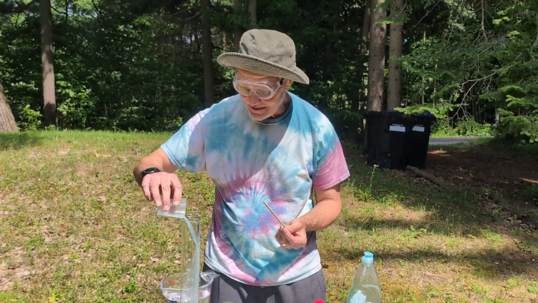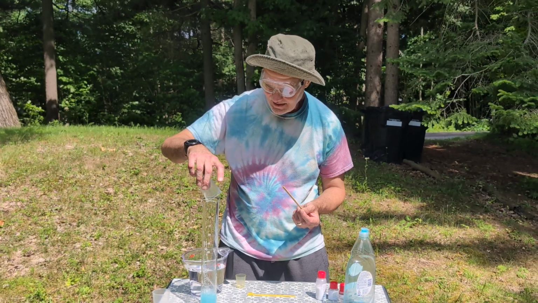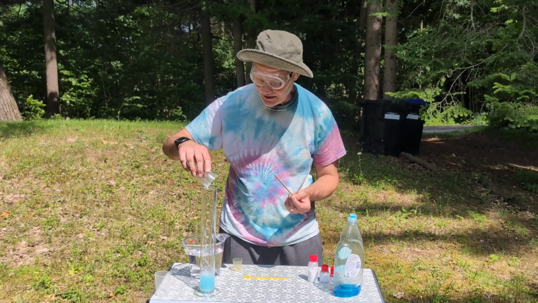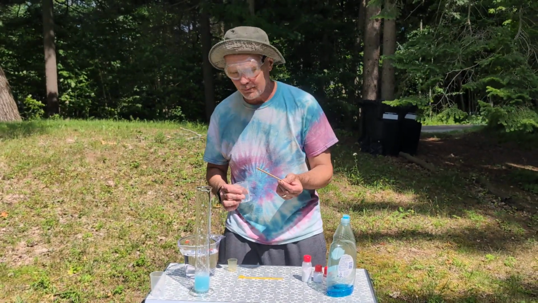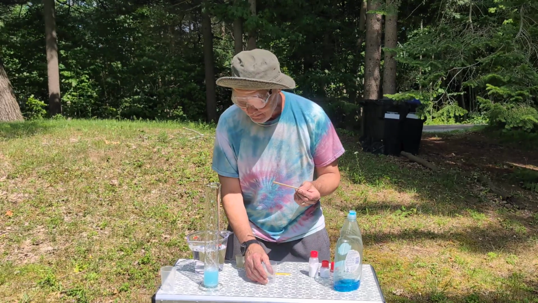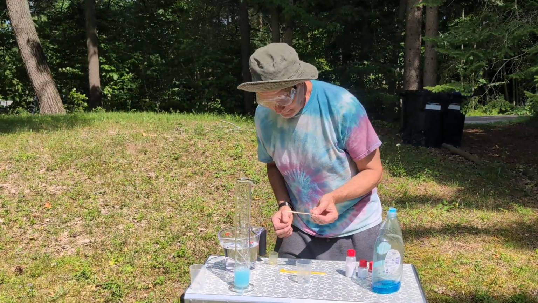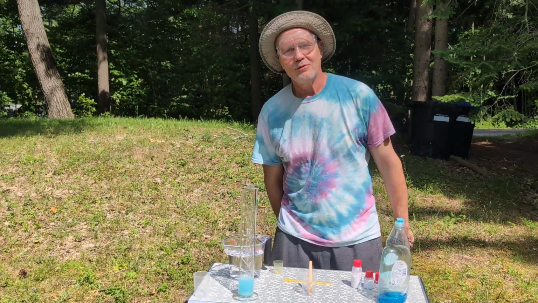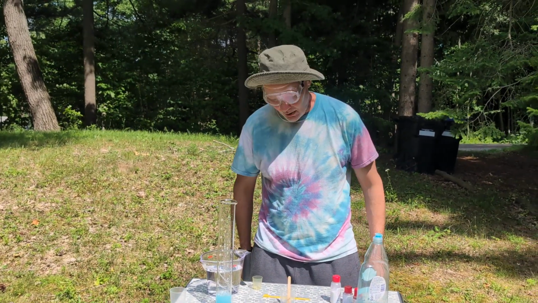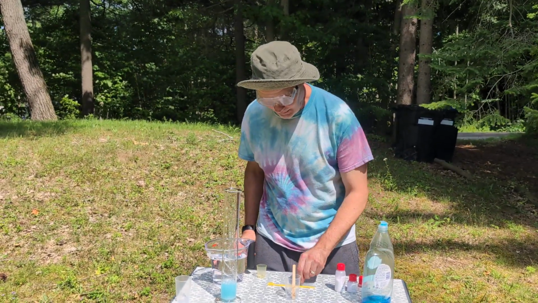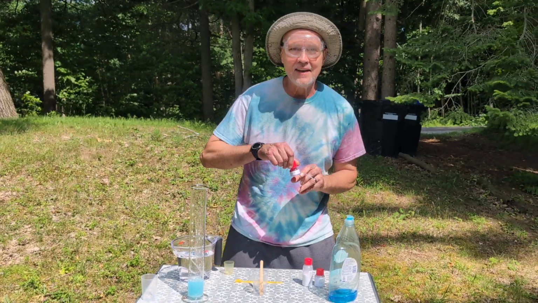Now I'm going to put it in this graduated cylinder. Why do we call it a graduated cylinder? Because it went to university. No, because it's got gradations or marks on the side so we can measure with it. Now, if I was going to do a volcano, would it be blue? No, I don't think so. I think that's kind of boring. So I'm going to make it red.